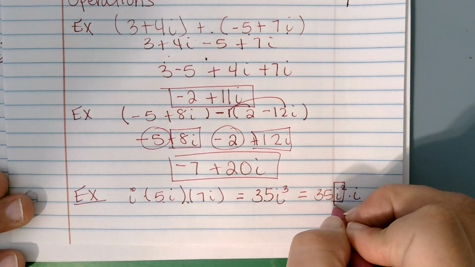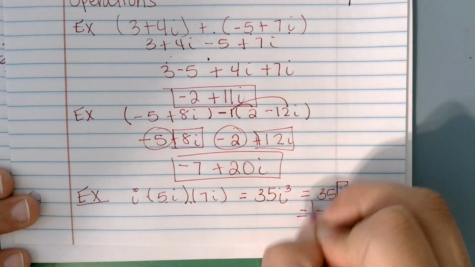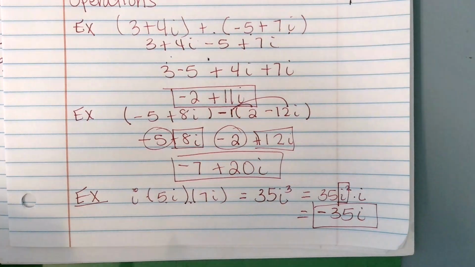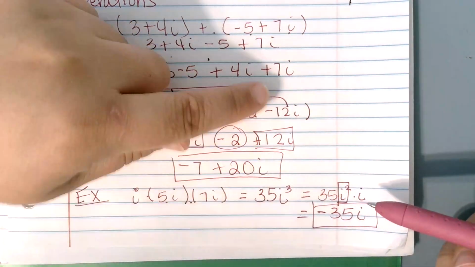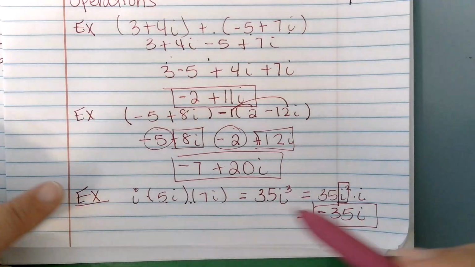And i squared is negative 1. So this is negative 35i. Notice that it's only the imaginary part. That's okay. It happens sometimes. But anytime you come up with an i squared, you want to change it out for a negative 1. So just be careful. That happens a lot in multiplication.